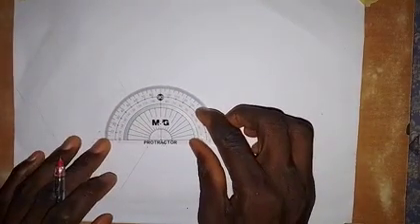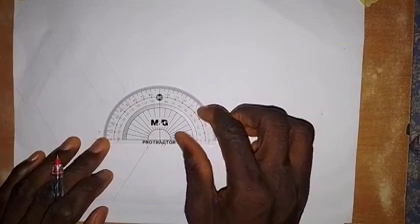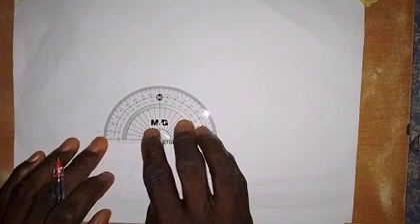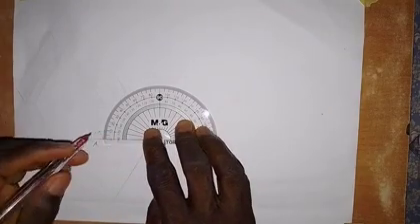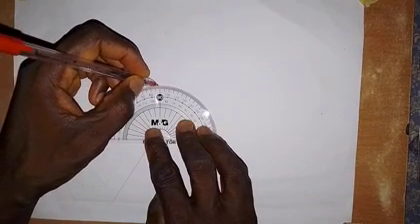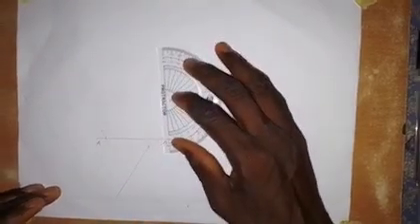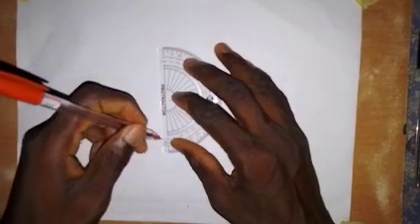The next one is BC. For us to get BC, we need to construct an angle of 88 degrees at point B. So we take our protractor and set it at point B. Then we take 88 degrees, so this is 80, and here we have 88 degrees at this point. Just put a dot on the paper like this, then draw a line like this.